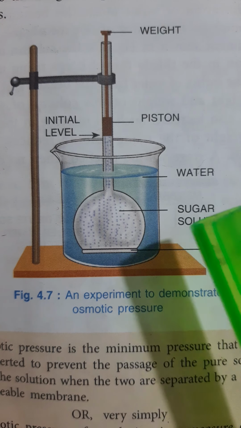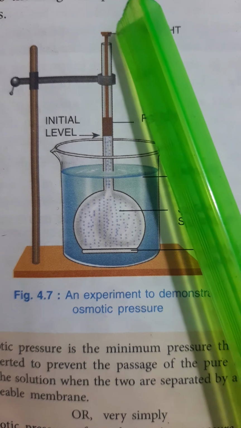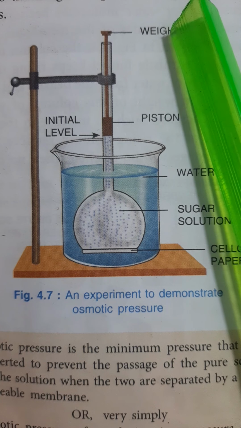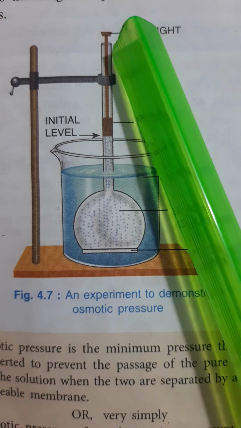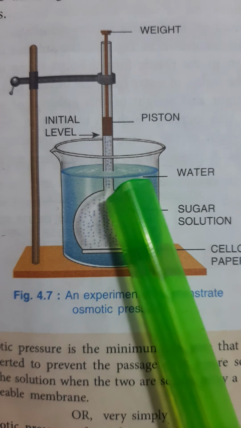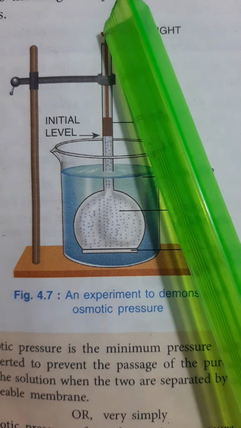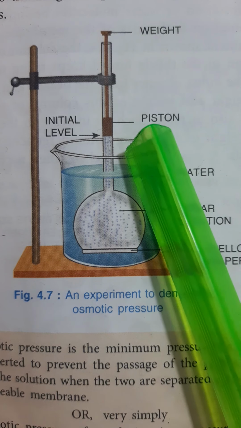Now what we will do today is, a piston with some weight on top is introduced through the stem of the thistle funnel. This is the stem of the thistle funnel. So a weight, that's called the piston, and having a weight on top is introduced.